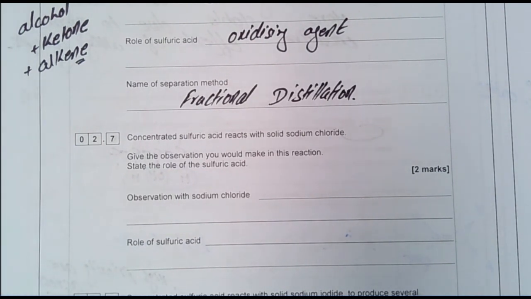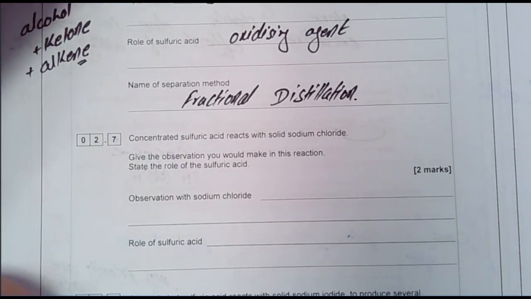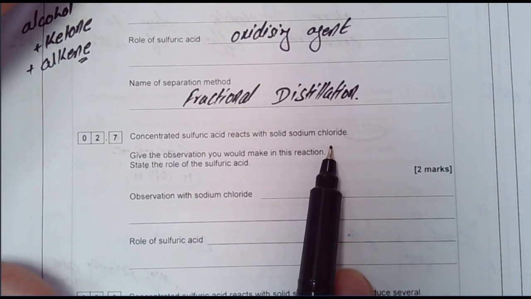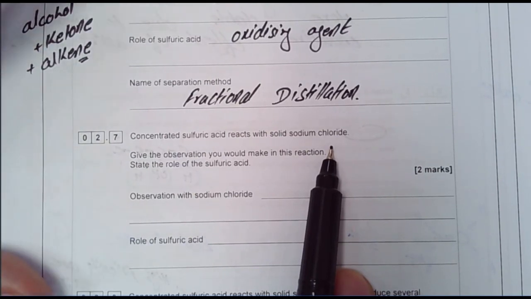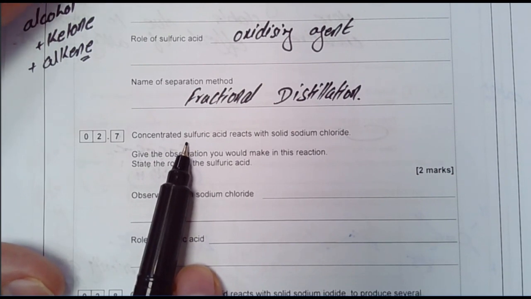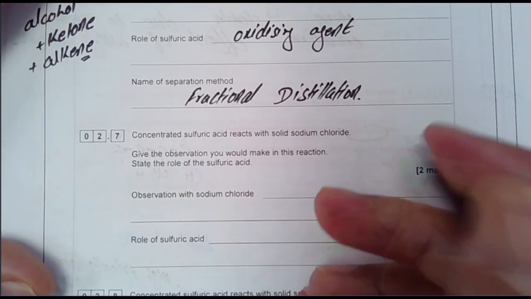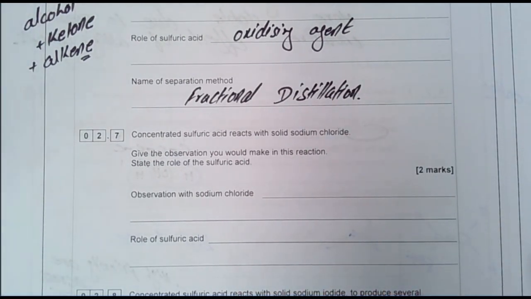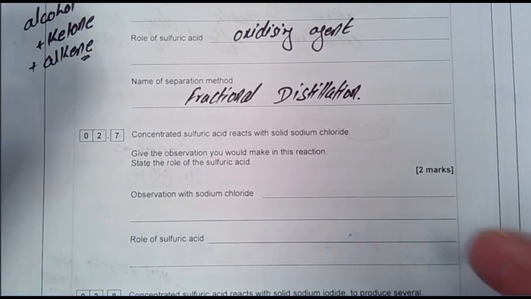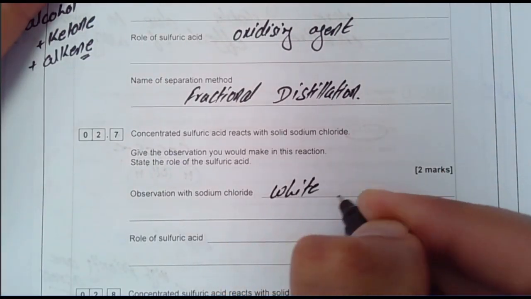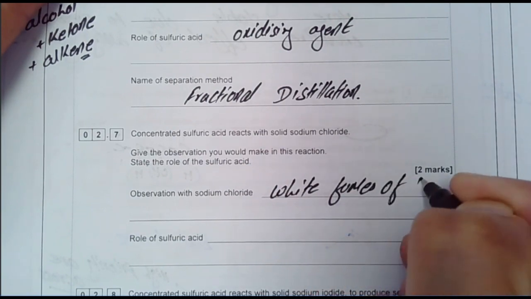We know in this case, if you recall from your notes, so when you make it react with sodium chloride, what will happen? It will produce the salt of sulfuric acid rather than the salt of hydrochloric acid. So observations will be, I would say, the hydrochloric acid will get regenerated. So if it gets regenerated, you would say white fumes of HCl.